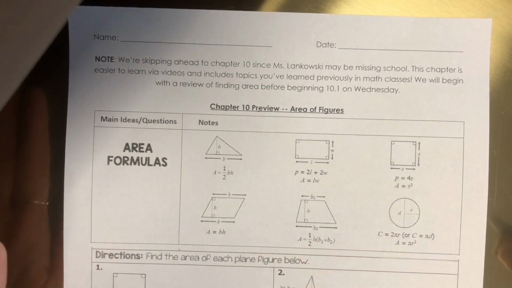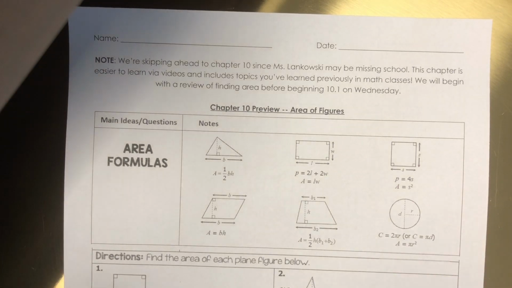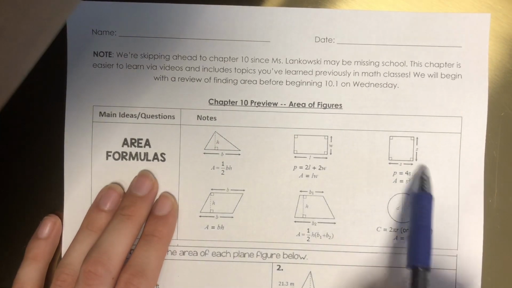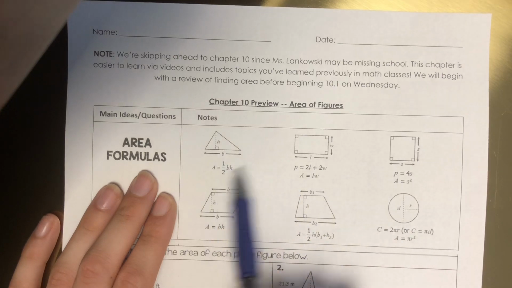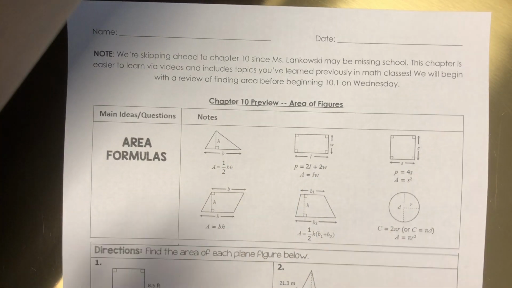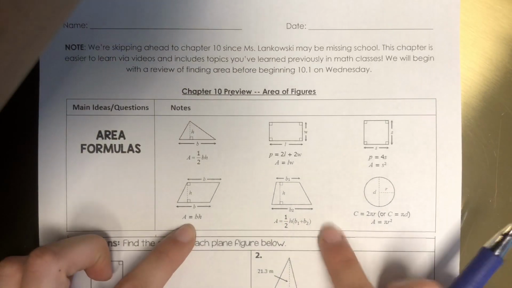So chapter 10 is about 3D figures, so we're going to be finding the volume and surface area of lots of different shapes. But before you can find the volume and surface area, we need to review how to find area. So today we're just going to remind ourselves how to find the area and perimeter of all of these different figures. So let's talk through some of these formulas here.